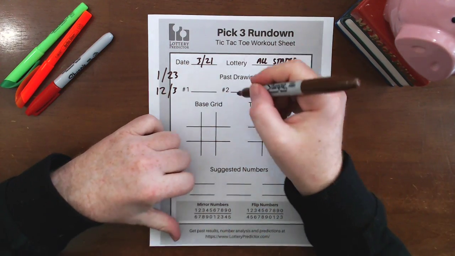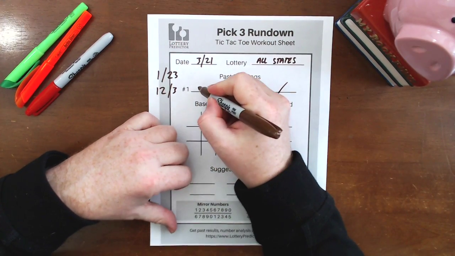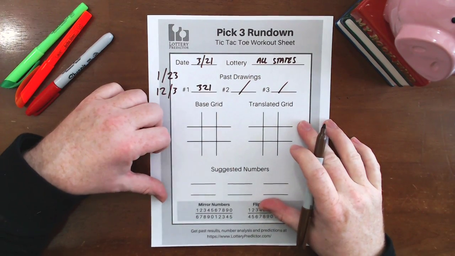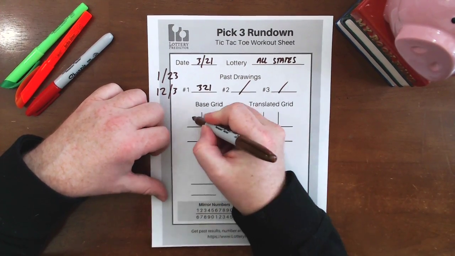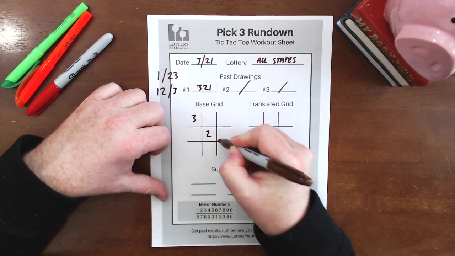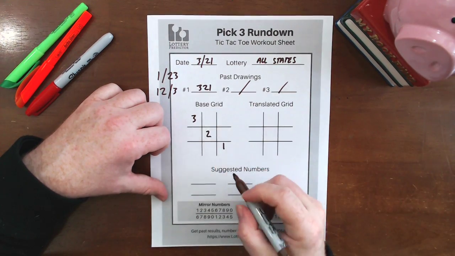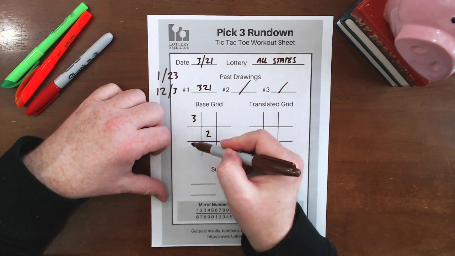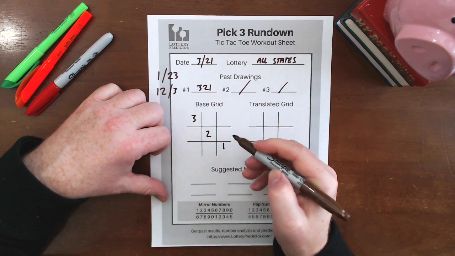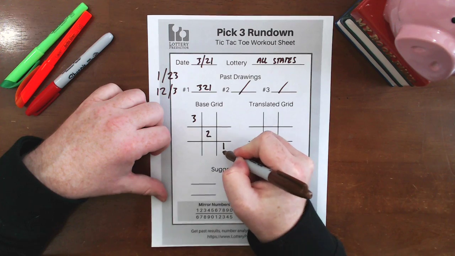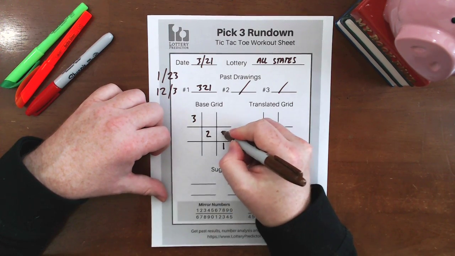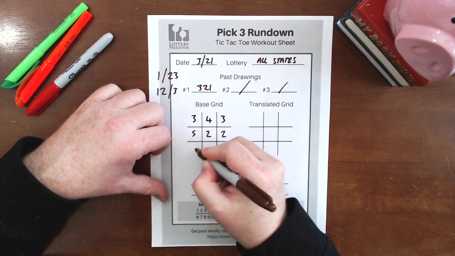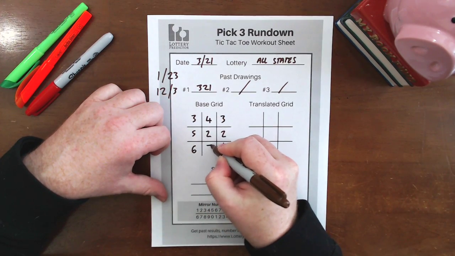And we're actually going to go ahead and use that date 321 as our basic number. So we're going to fill it in our base grid here, 3, 2, 1, and then we're going to use our standard pattern to go ahead and count up in an anti-clockwise pattern to fill in these empty grids here. So we'll go to a 1, we'll go to a 2, and a 3, 4, 5, 6, and a 7.